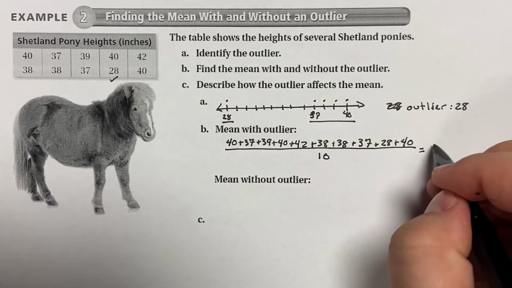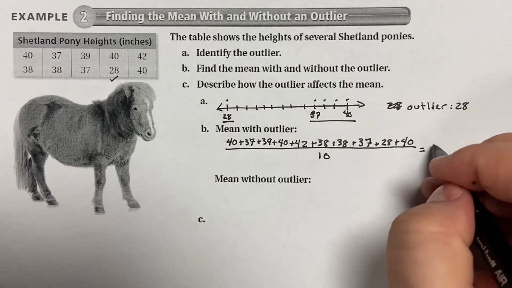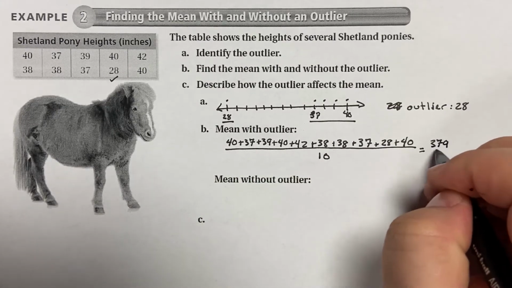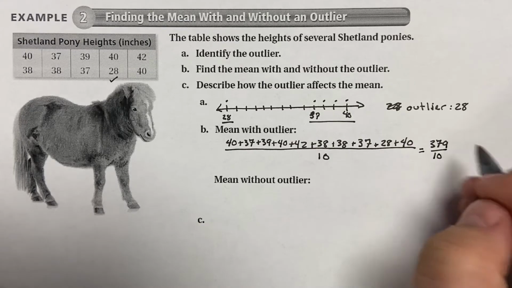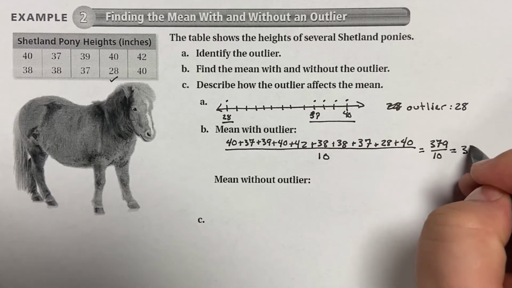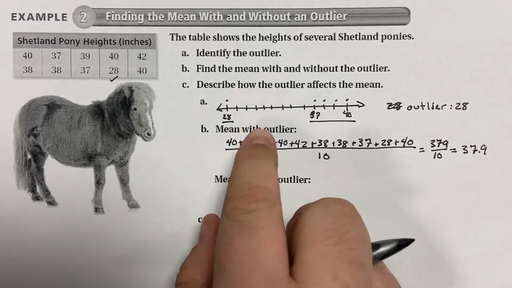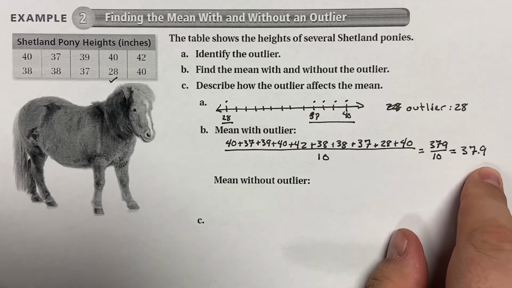So if you add all of this up, you get 379 over 10. Well, if you do that, it's going to be equal to 37.9. So the mean with the outlier is 37.9.